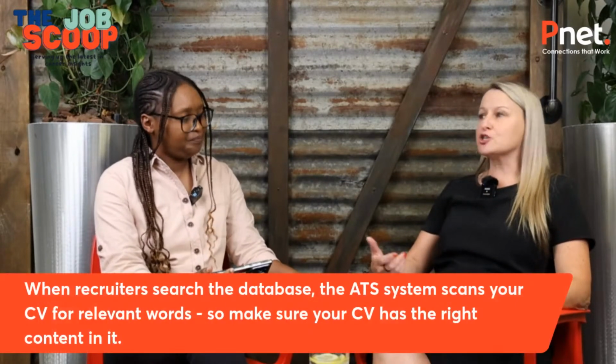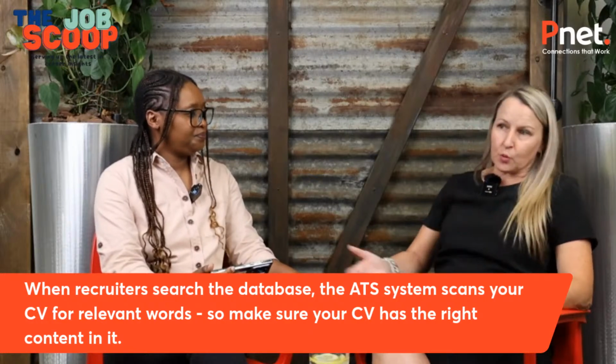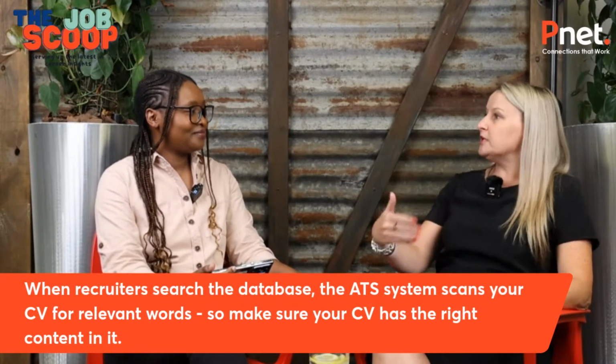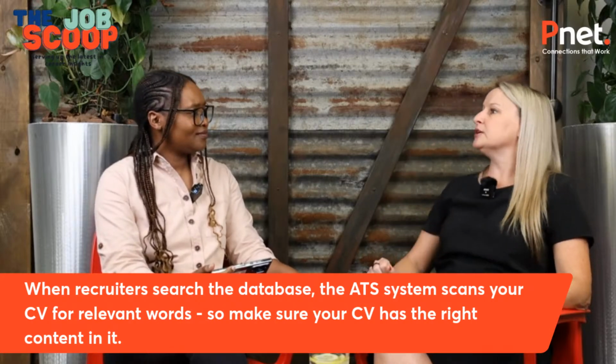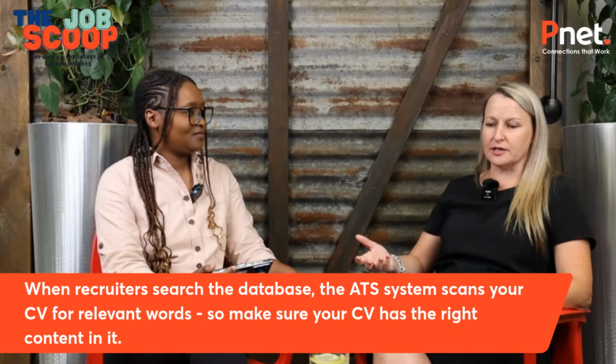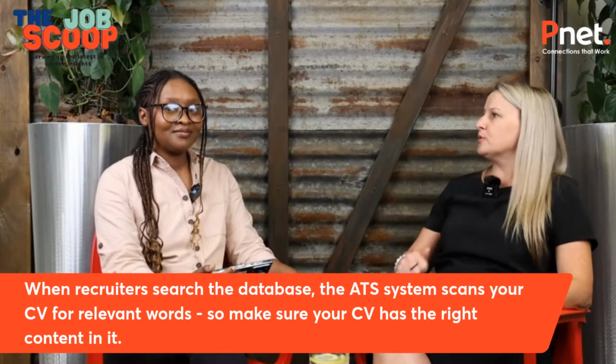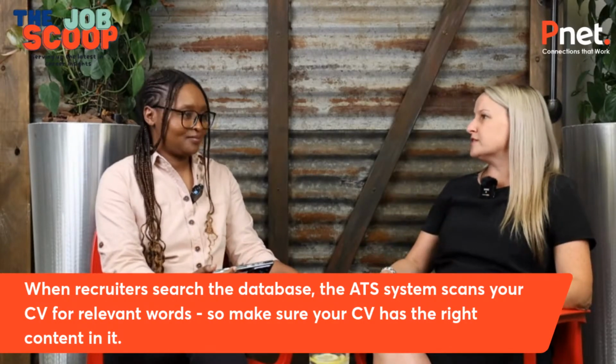The other thing, just to mention again, it will be something we unpack probably in our next Job Scoop live stream, is that your CV will probably go through an ATS first, which is an application tracking system. So the way that online recruitment works is it will go through a system to be verified that there are certain keywords that match the job description, and so you want to make sure that there are no typos, you've proofread it, that everything's good there.